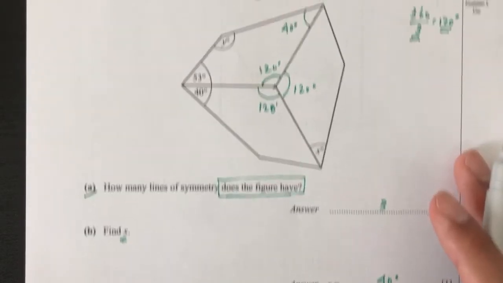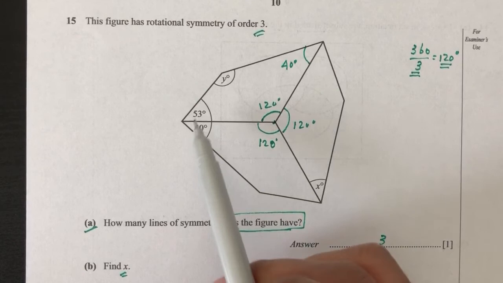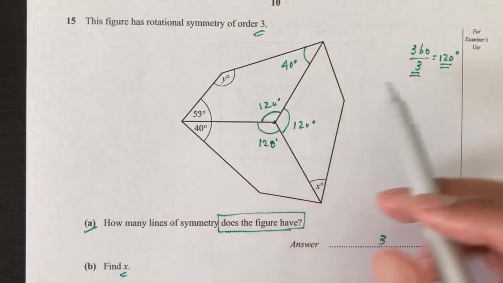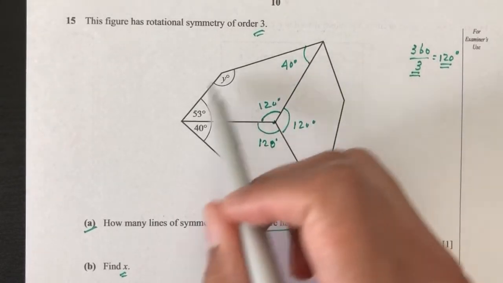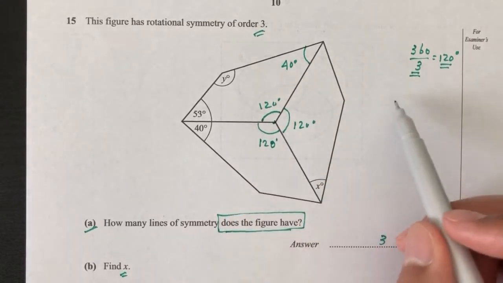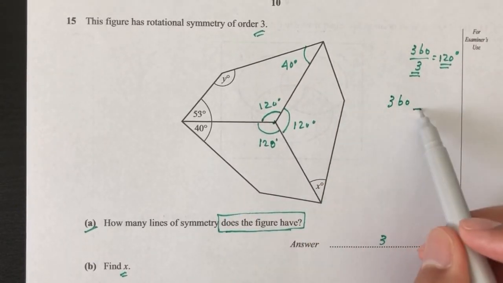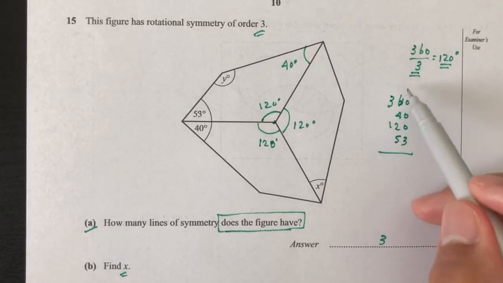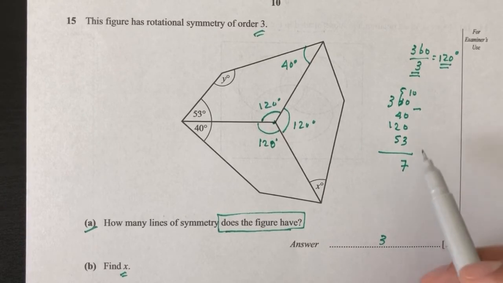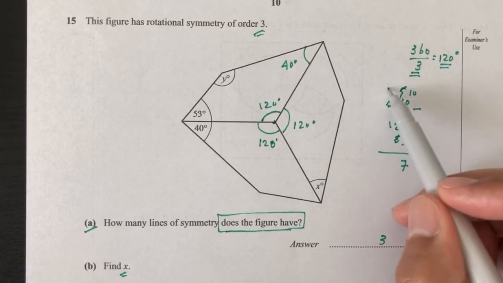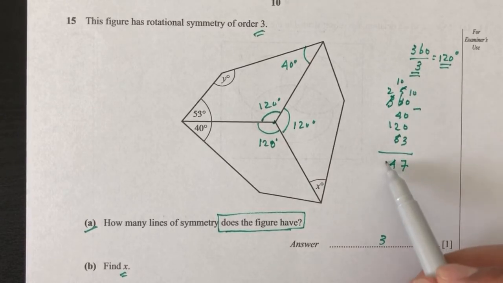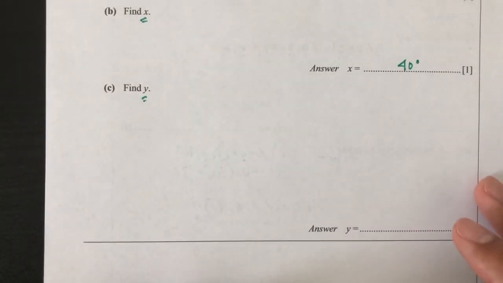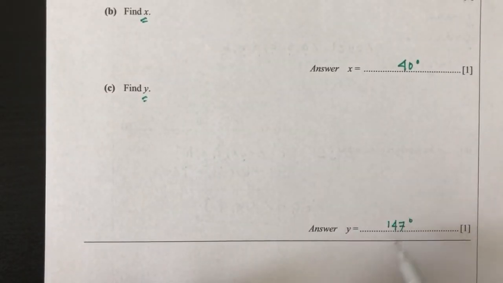Now find the angle y. What is the angle y? So you know these 3 angles. So this is, as you can see, a quadrilateral. So it means that the sum of all the angles is 360. So what is this angle? It will be 360 minus 40 minus 120 minus 53. 5, 10, that will be 7. 5, 5, 2, 10. That will be 4 and 1. So this one will be 147. So your answer for part C will be 147 degrees.